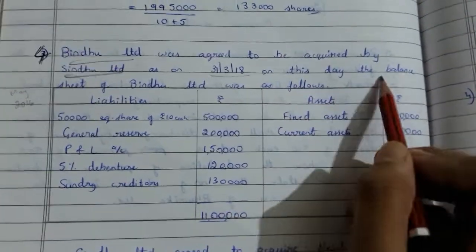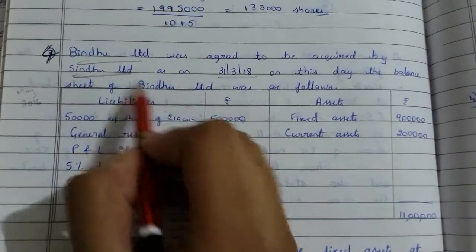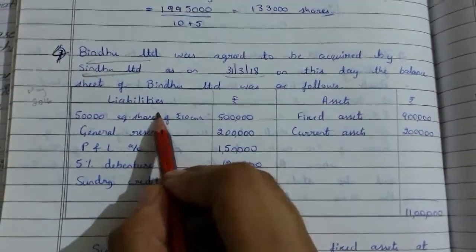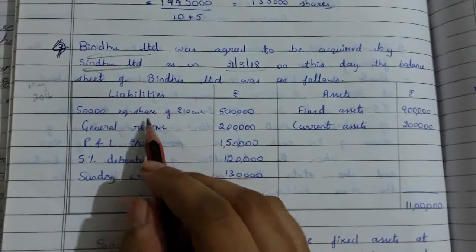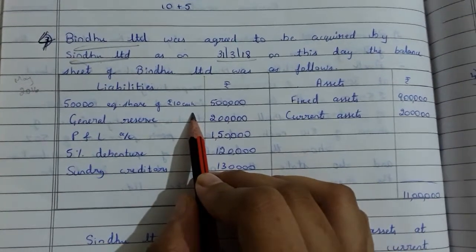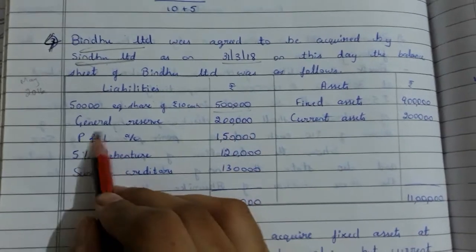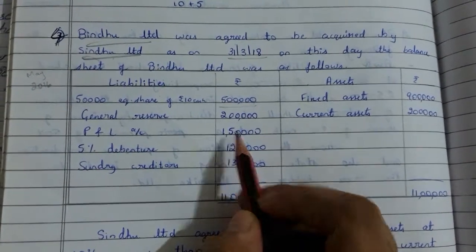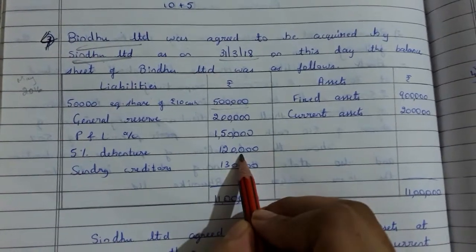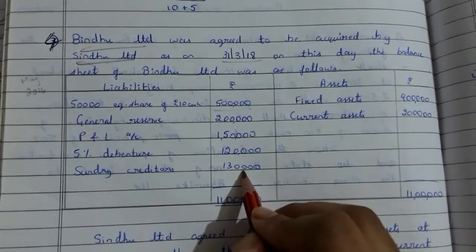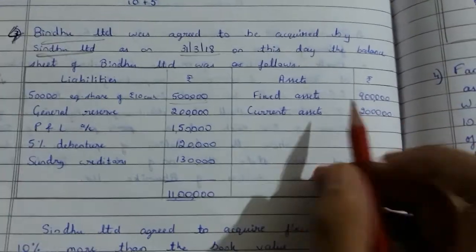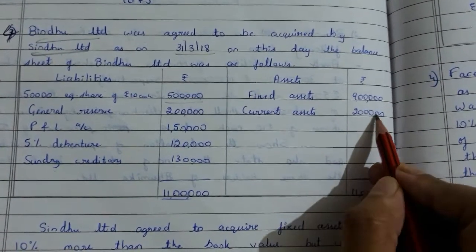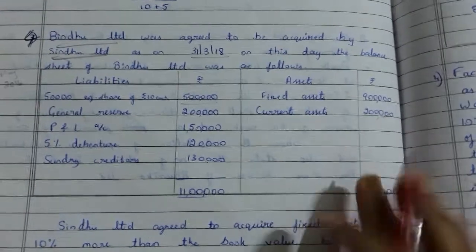On this day, the balance sheet of Bindu Limited, the transferor company, was as follows. Liabilities: Bindu Limited has 50,000 equity shares of rupees 10 each, 5 lakh, general reserve 2 lakhs, profit and loss account 1,50,000, 5% debenture 1,20,000, sundry creditors 1,30,000. Coming on to the asset side, she has fixed assets of 9 lakh and current assets of 2 lakh rupees.